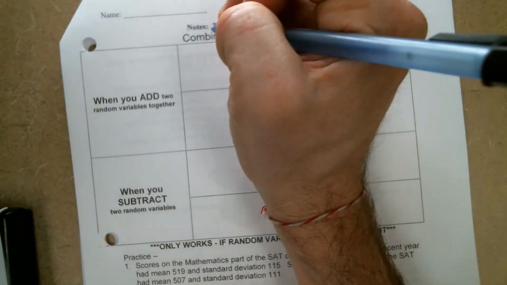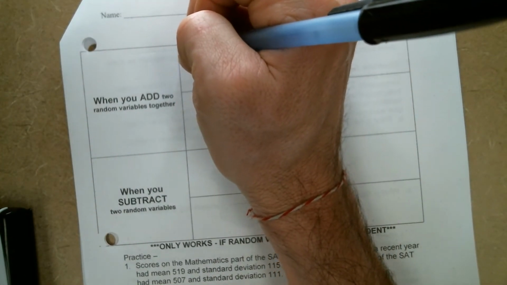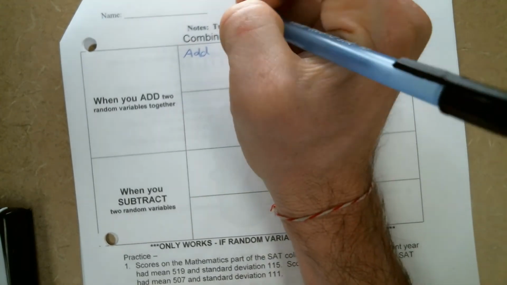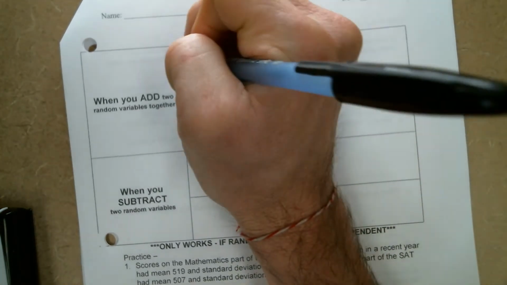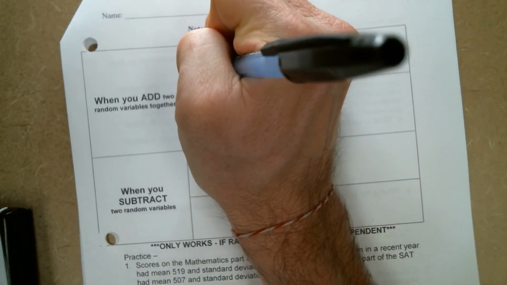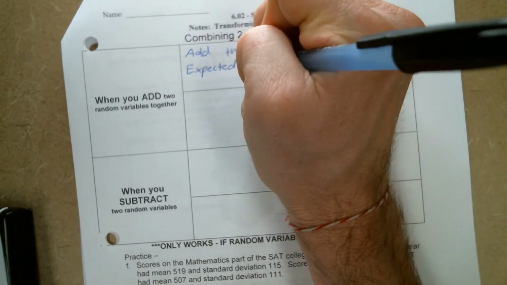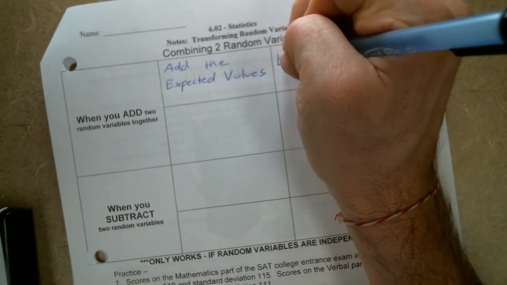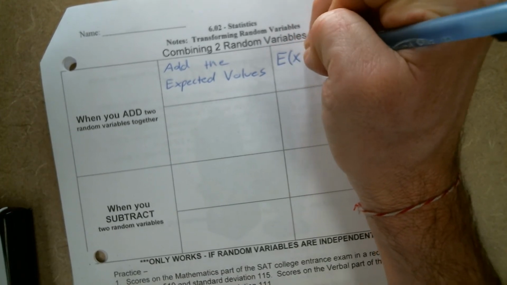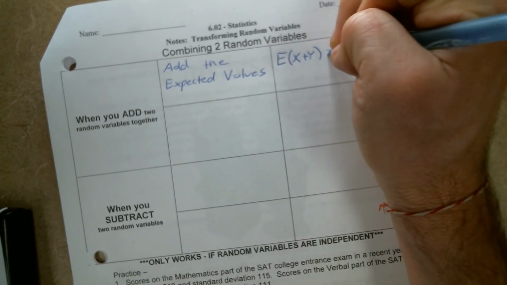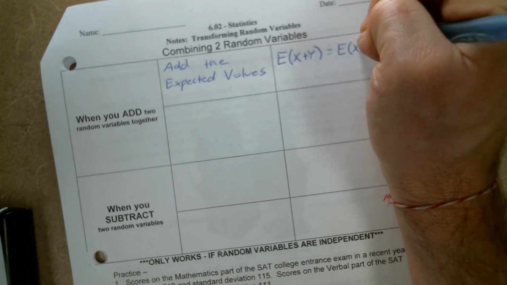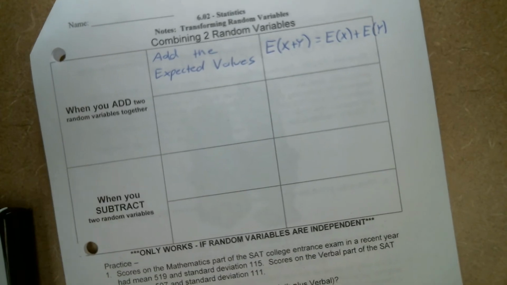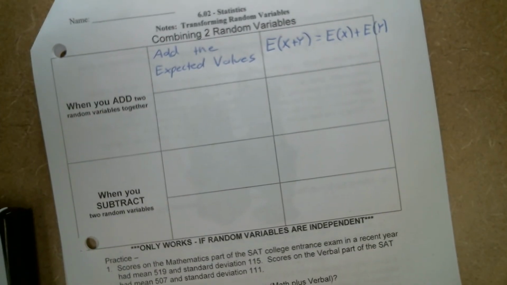When it comes to the expected values, you just add the expected values. So this is the easy part of it. If you want to know the expected value of x plus y, it's just the expected value of x plus the expected value of y. That's the easy part.